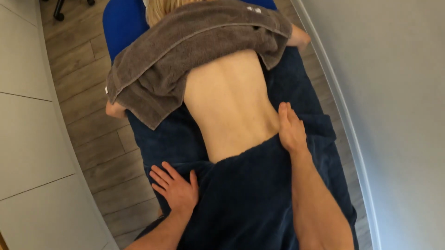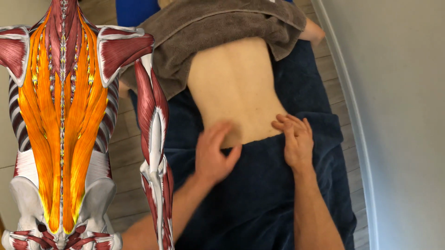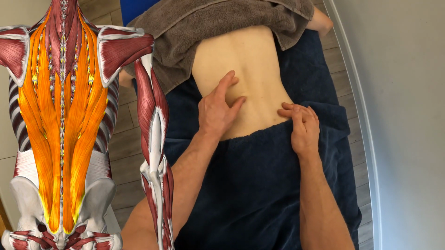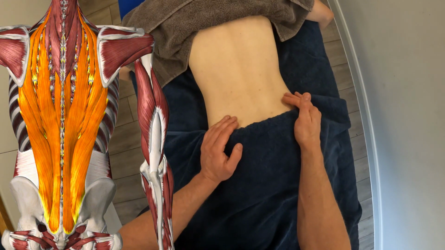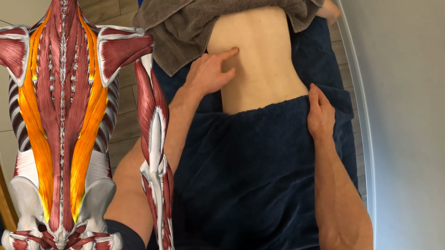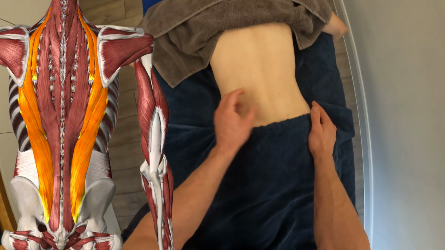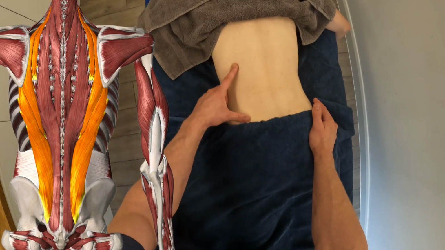The posterior section of the outer unit consists of the erector spinae. So the erector spinae, they're on the back, on the posterior spine, and as they shorten and contract, they extend the spine. These consist of 3 different muscles. So we've got the iliocostalis. This is the most lateral of the 3 muscles that consist of the erector spinae, and it connects the ilium to the costals, or the ribs, iliocostalis.